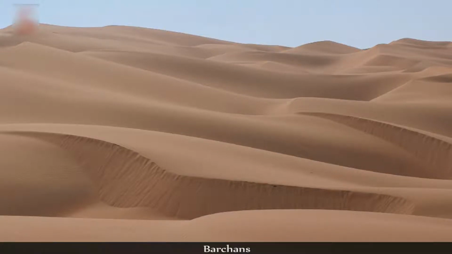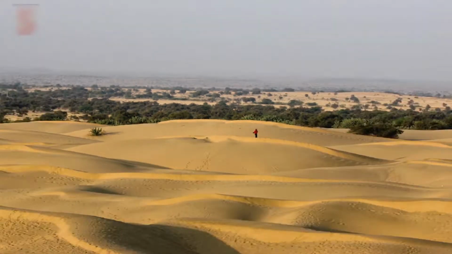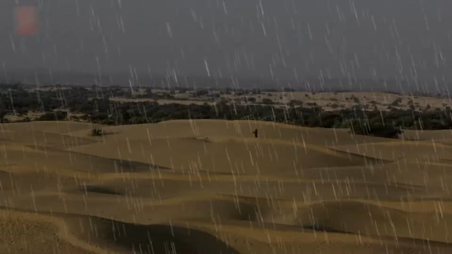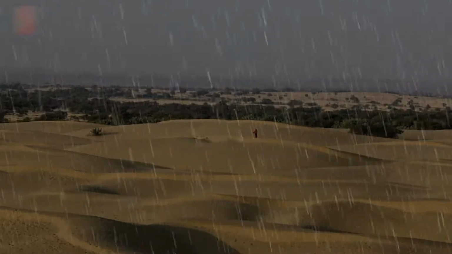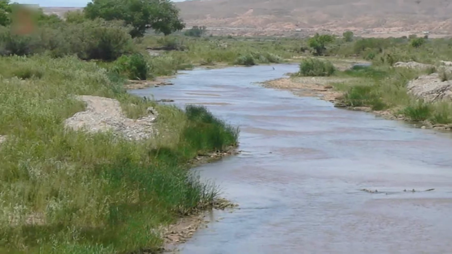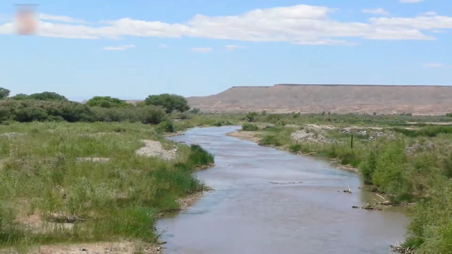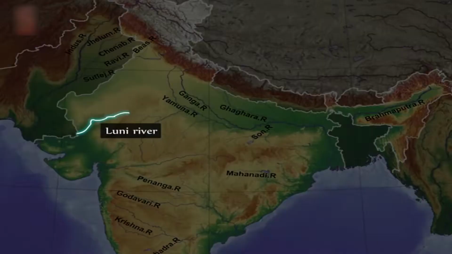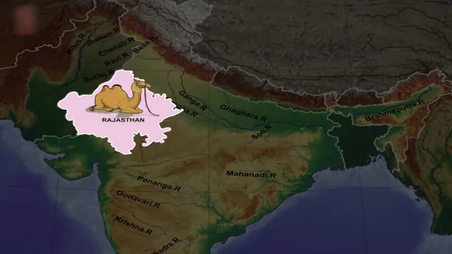With its extremely dry climate and high temperatures, very little vegetation is found in this area. This region receives very little rainfall, which is generally below 150 mm or so. However, during the rainy season, small streams do emerge but disappear again in sand after the rains are over. Luni is the only large river in this area. Camel is the most important animal of this desert.